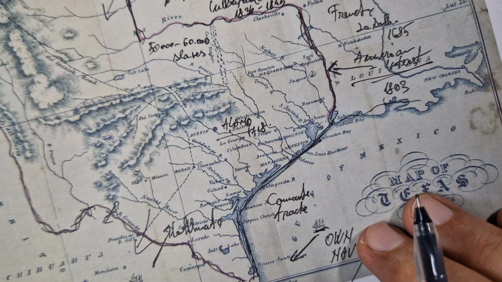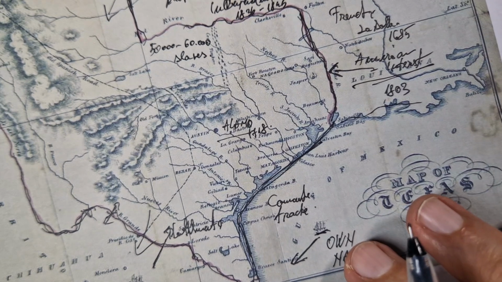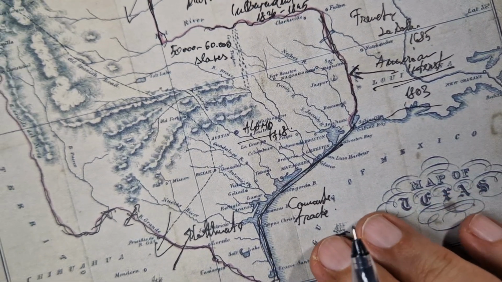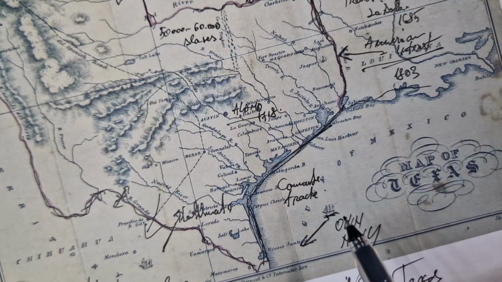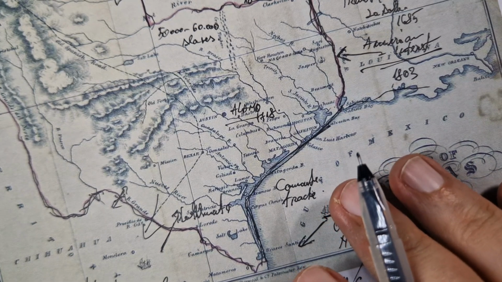It included ships like Invincible, Brutus, and Liberty. The Texan Navy's main job was to harass Mexican supply lines and keep Texas trade routes open.